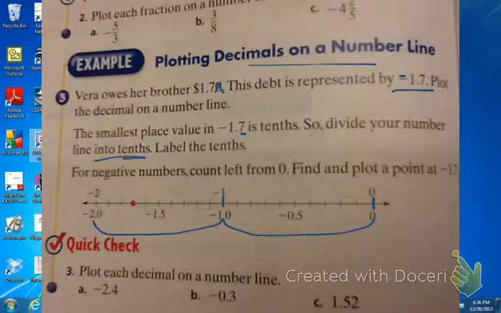So for negative numbers like negative 1 7/10, you want to count left from 0. So you move to the 1, and you know you have 7 more tenths. So you count the 1, 2, 3, 4, 5, 6, 7. And this would be your negative 1 7/10. Now they would like you to go ahead and plot these on a number line, but I think we will also practice this in class together.